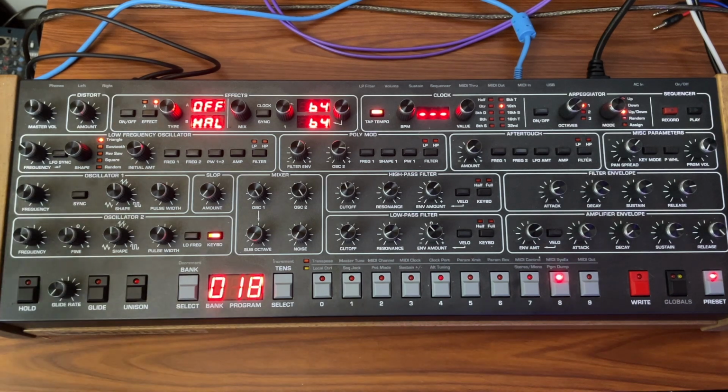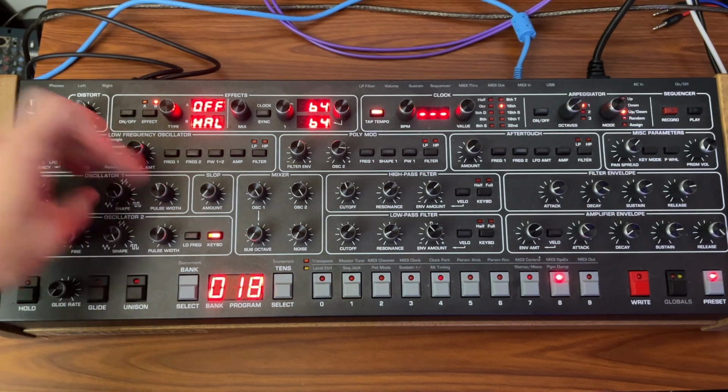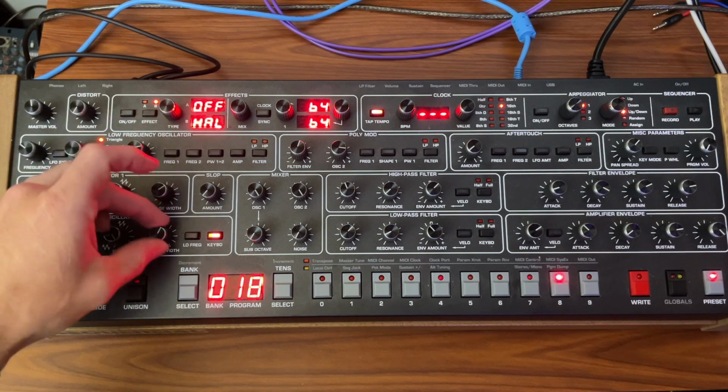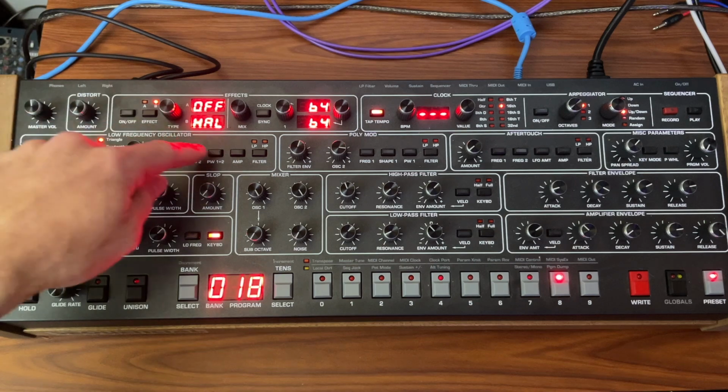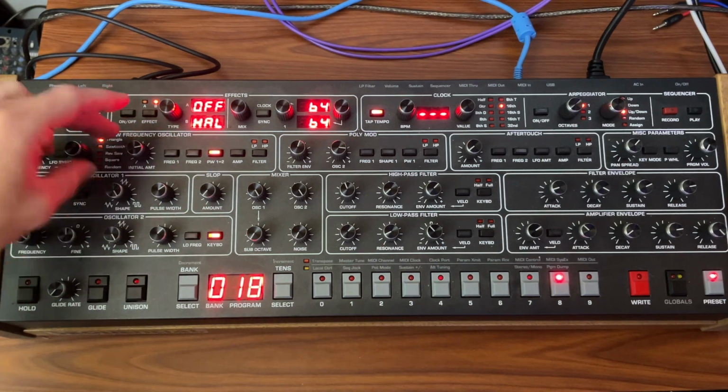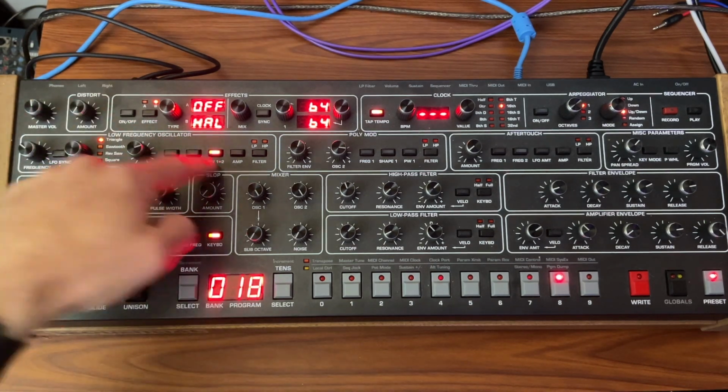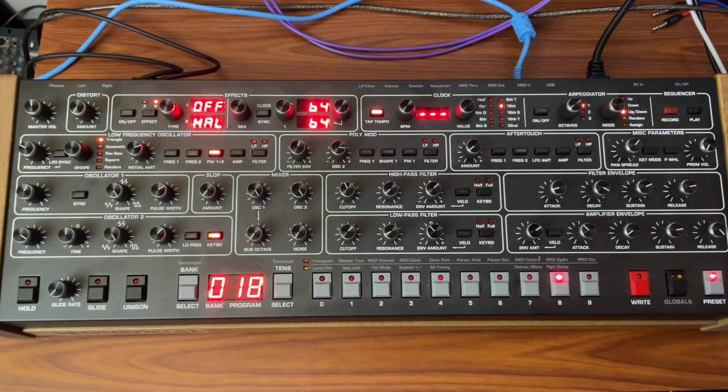And then one last thing I want to show is pulse width modulation. So if we put these both in pulse mode, we can take the low frequency oscillator, which we will talk about later, and we can basically tell it to modulate the pulse width. That might be a little much. So really, really great pulse width modulation out of this unit. So that's about it, and we will talk about the filter next time.